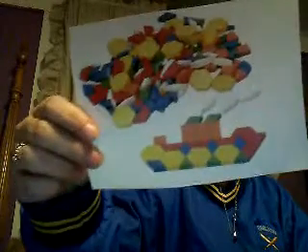So for my low level center, my low level learners, they're going to be given pre-made centers. I made them based on color, but you can use any type of object such as counting bears and shapes.